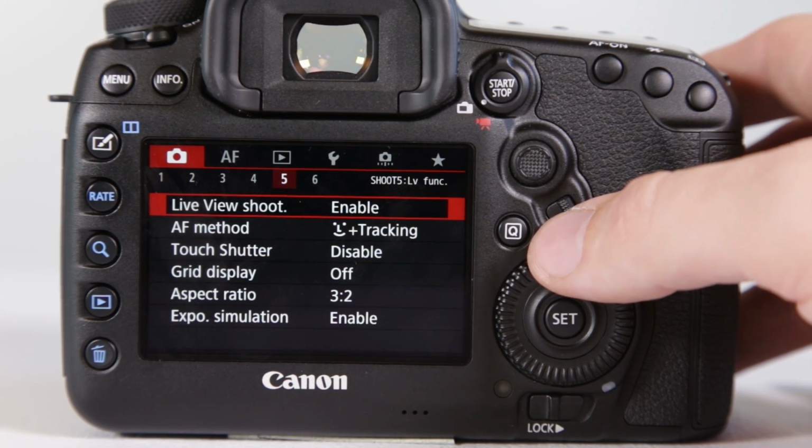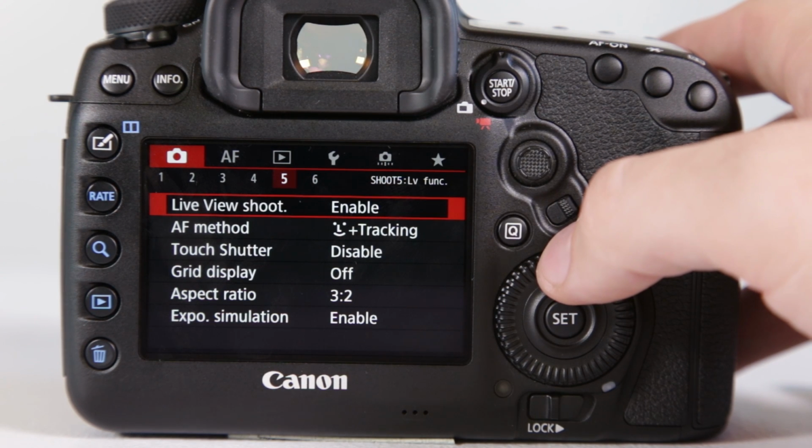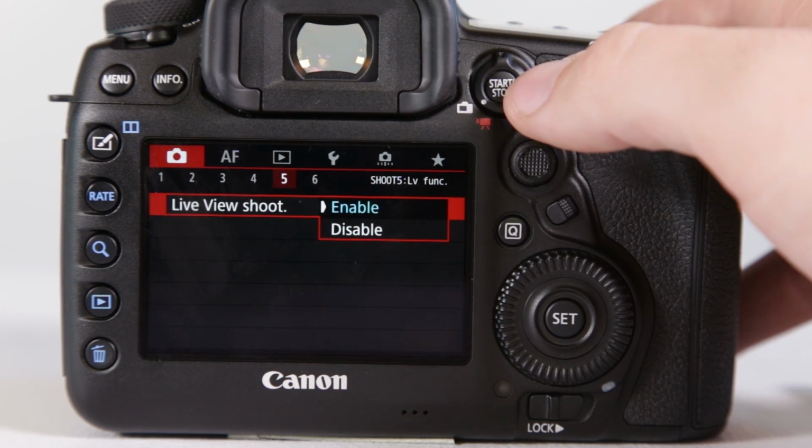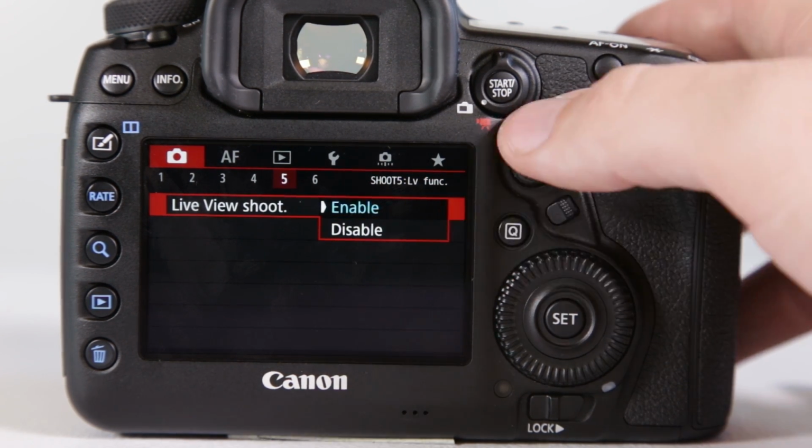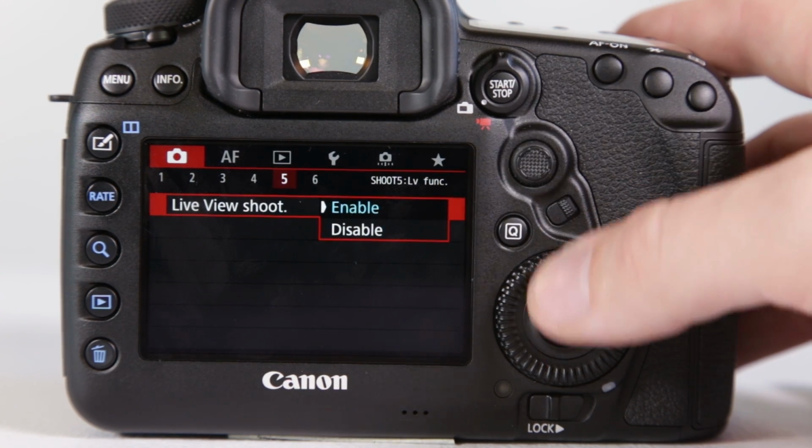Shoot 5, live view functionality. If for whatever reason you don't want live view to be accessible when you hit the start stop button, you can disable it from this menu.